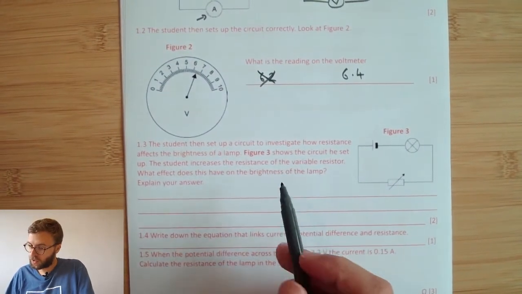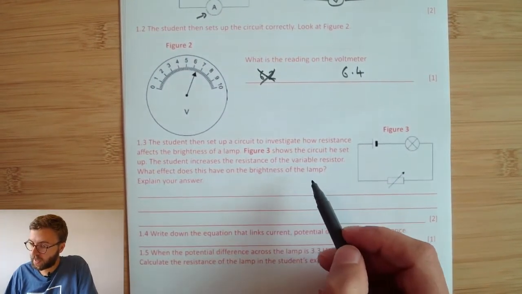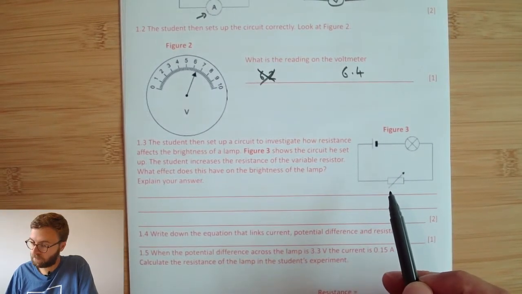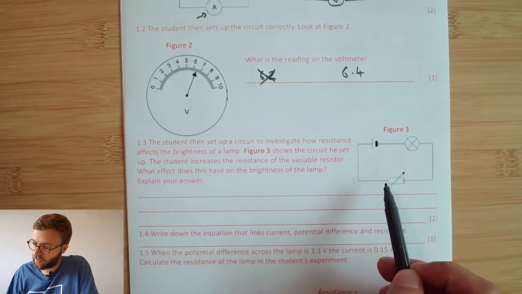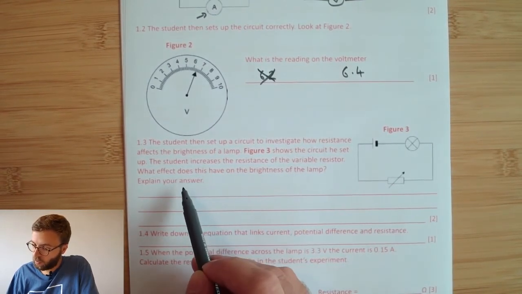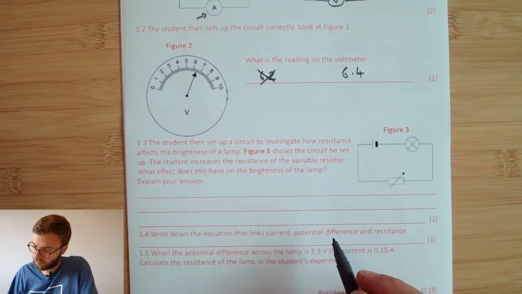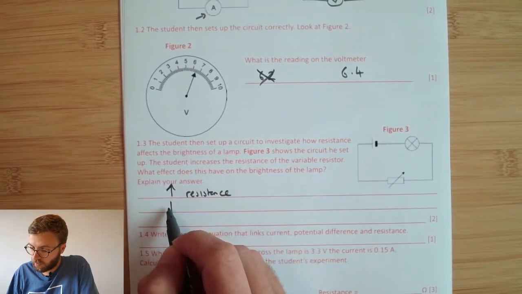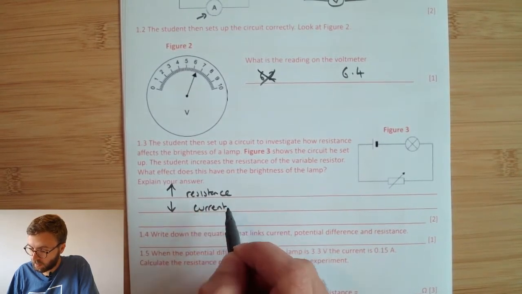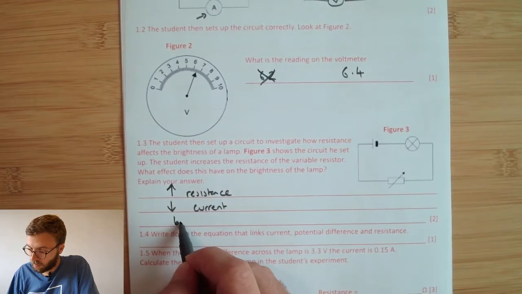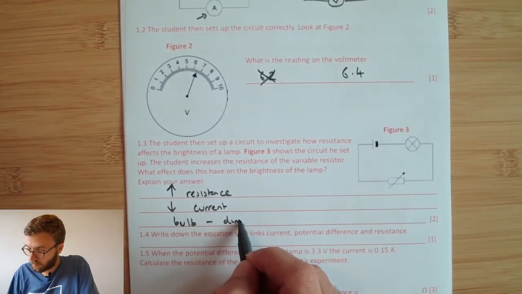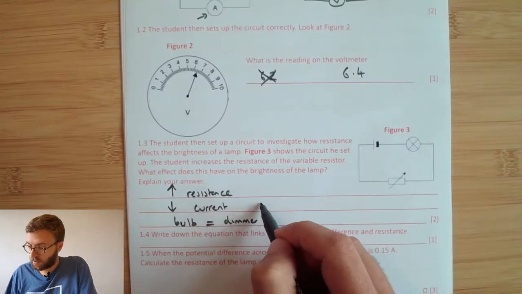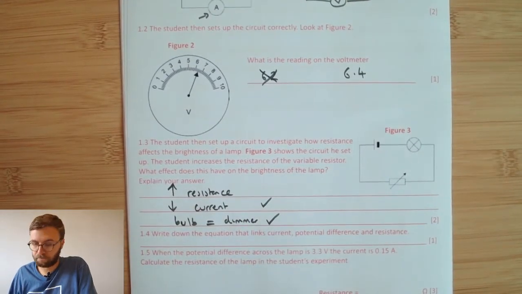In the third part of the question, the student has set up a circuit to investigate how resistance affects the brightness of a lamp. The figure here shows the circuit that was set up. The student increases the resistance of the variable resistor and you need to explain what effect this has on the brightness of the lamp. Well, because you've increased the resistance, therefore the current is going to decrease. Decreasing the current will mean that the bulb becomes dimmer. Your 2 marks come from this point and this point here.